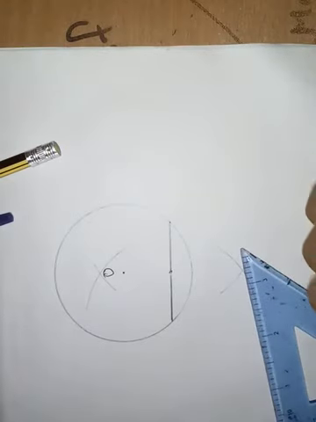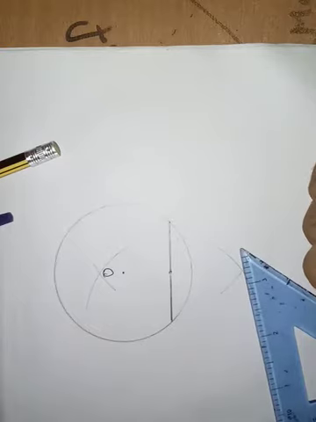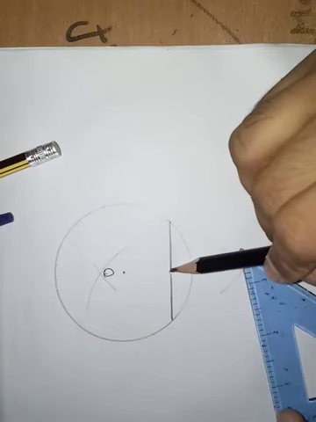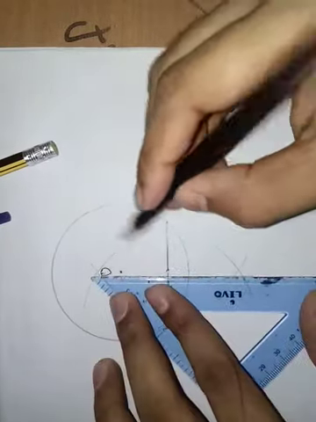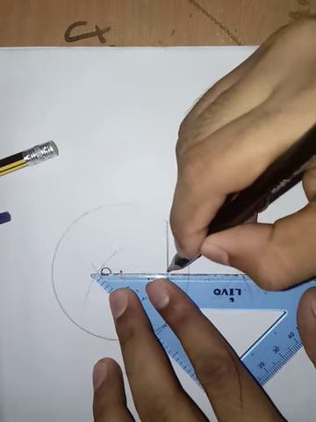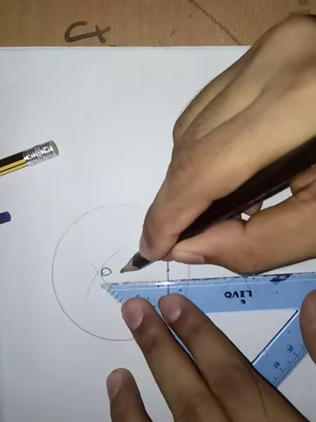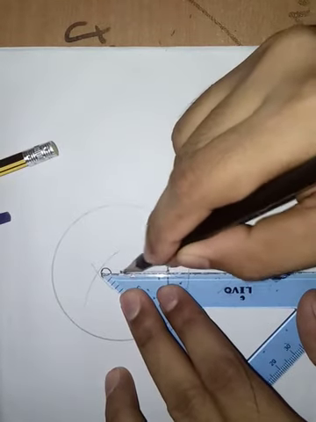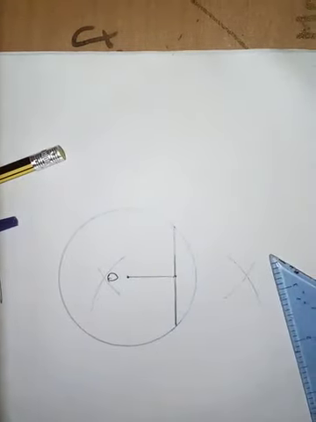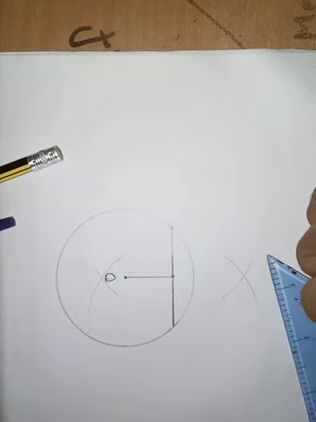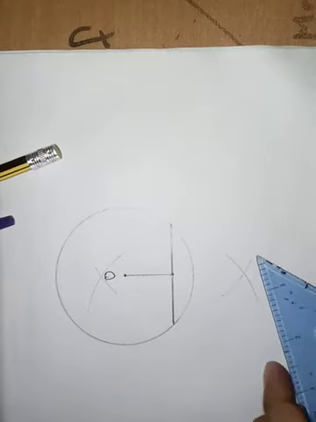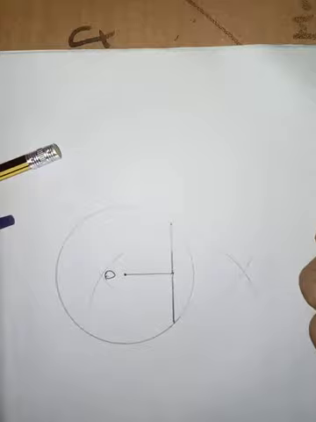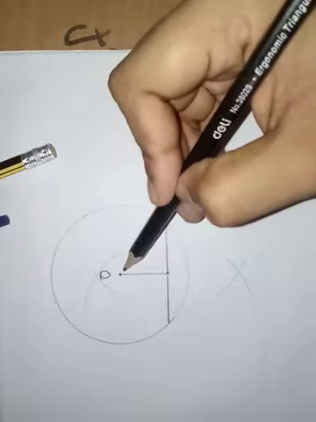Well, now we have our midpoint, and we also have our center. Now, if we join the midpoint and the center of the circle, we will have that line segment that the theorem has asked us to draw to prove the theorem. This is our line segment.